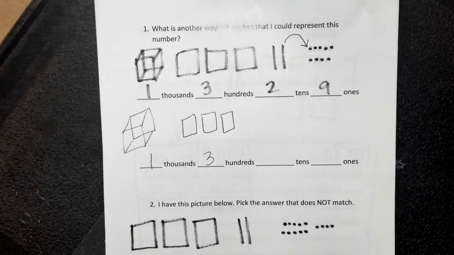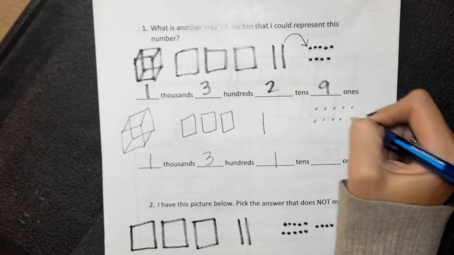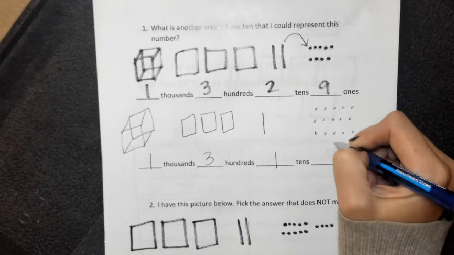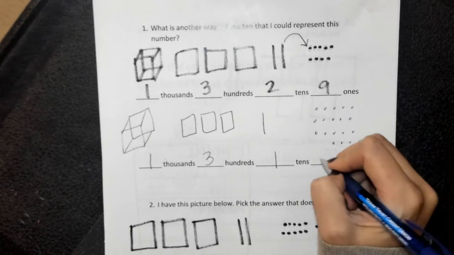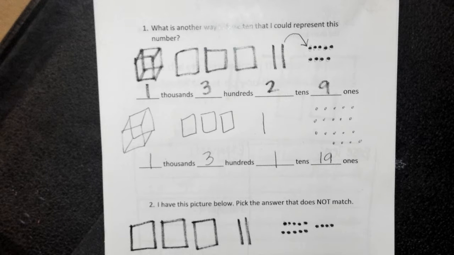But yet we took this 10 and moved it over there, right? So then I only had 1 rod. And then that gave me 19 ones. Same number, right? Still gives me the same number? Yes. I still have 1,329. It's just represented in a different way.